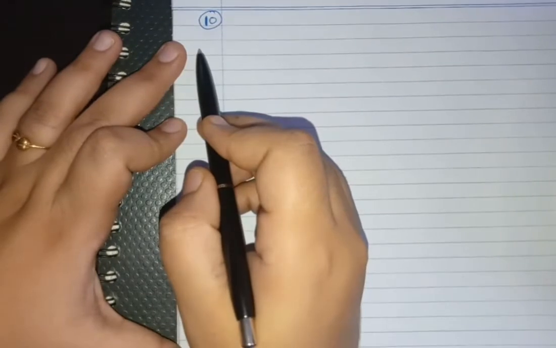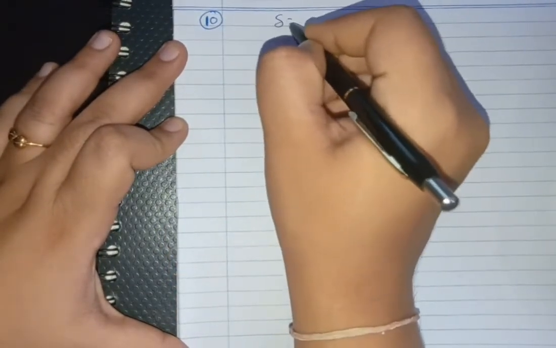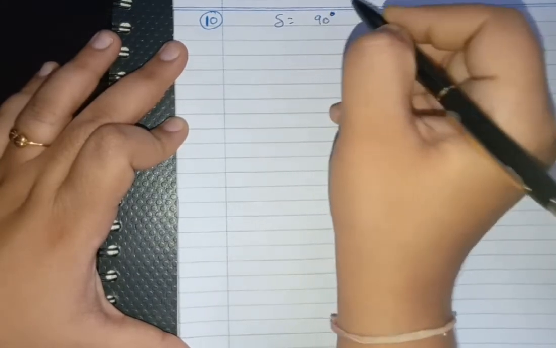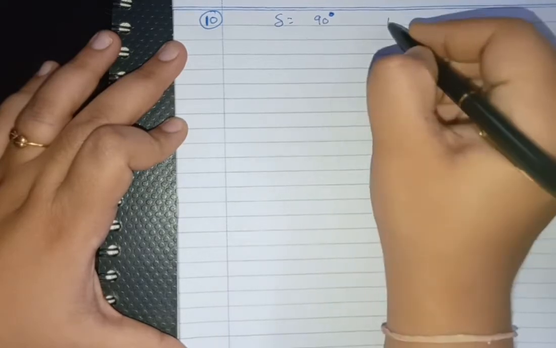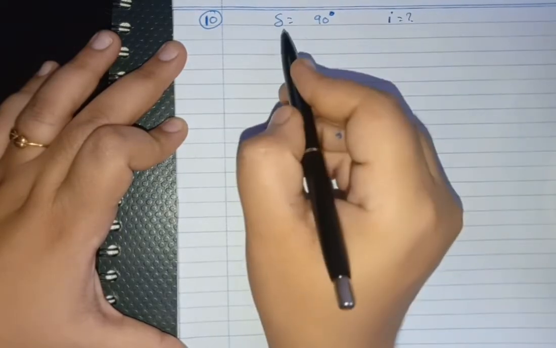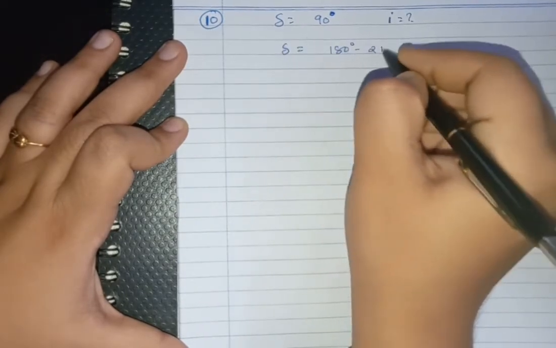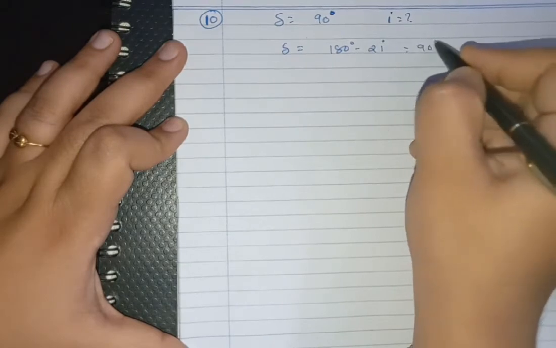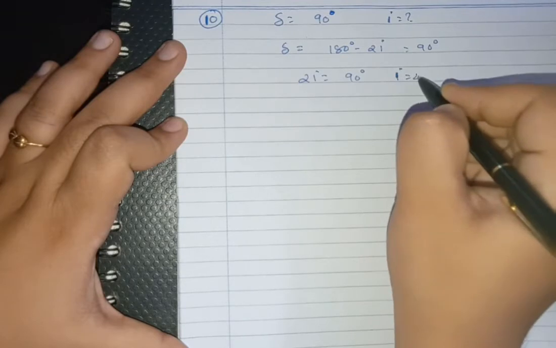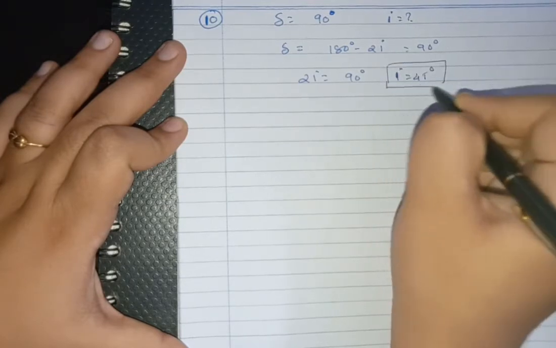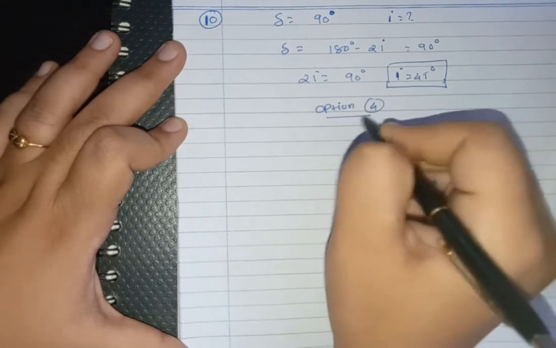In question number 10, it is given that a ray deviates at 90 degree. So angle of deviation is 90 degree. After suffering reflection from a mirror, we want to find the angle of incidence. The deviation through single surface is given by 180 degree minus 2i, and that is given 90 degree. So 2i will be equal to 90 degree. So angle of incidence will be 45 degree. So option 4 is correct option.